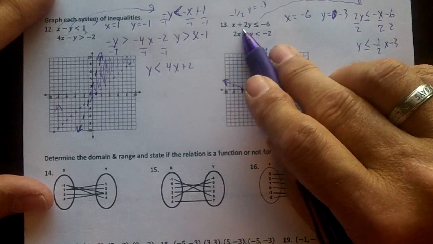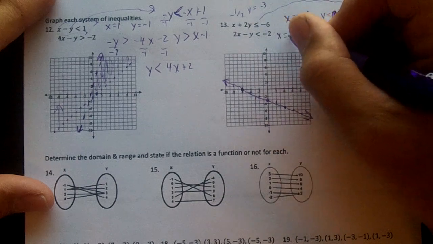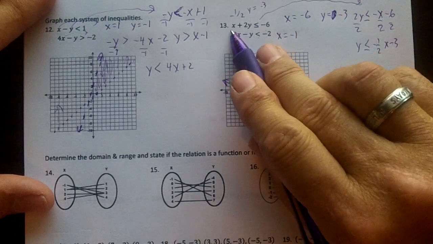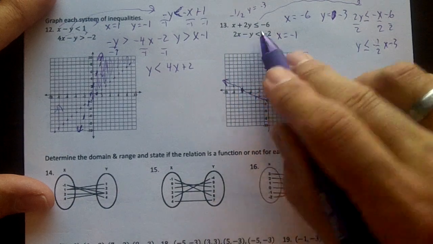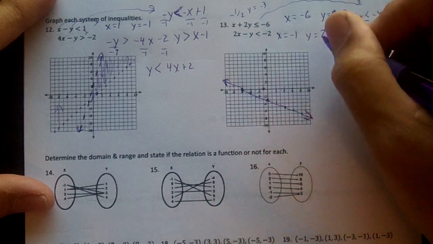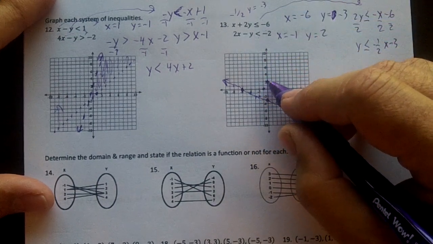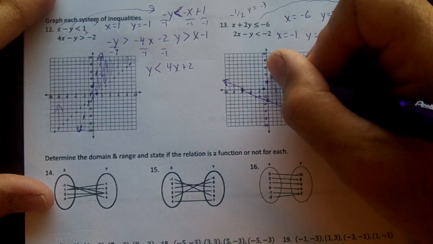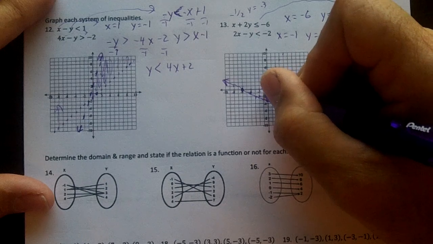Okay, let's do this one. Cover up that y. 2x equals -2. My x-intercept will be -1. Cover up the x. And the y-intercept, 2 negatives makes a positive. It's going to be +2. So my x-intercept's -1. My y-intercept's 2. And this would have a slope up 2 over 1, wouldn't it? So I would just go up 2 over 1. And then go backwards.